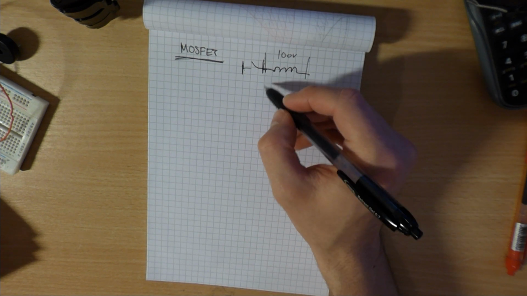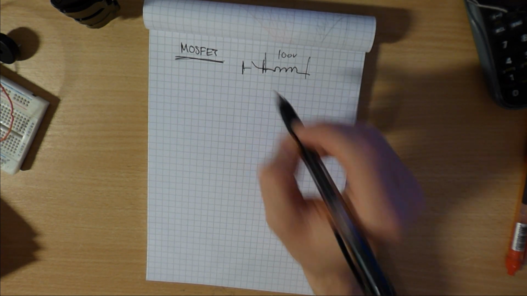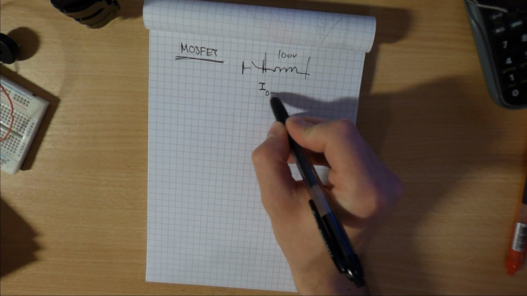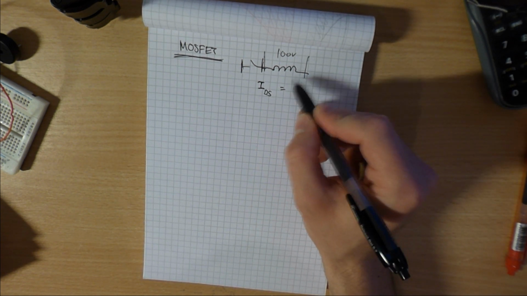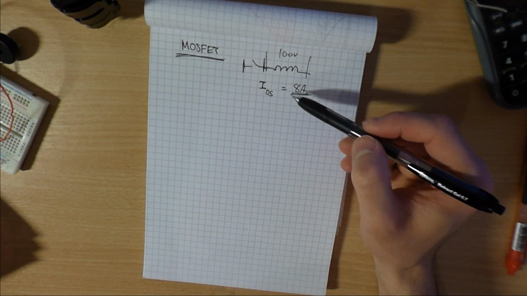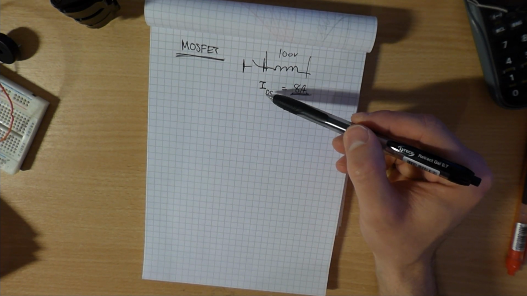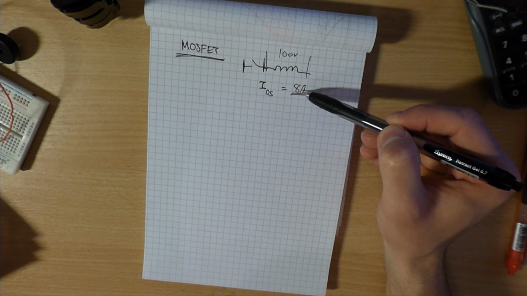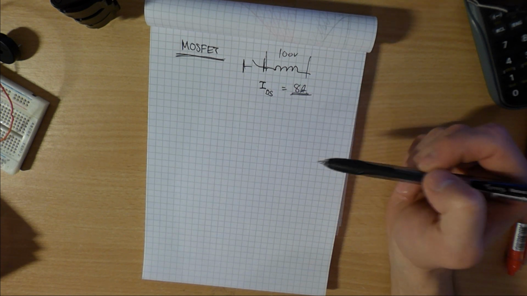It also needs to be able to provide enough current. So your IDS, which can be found in the datasheet, needs to be sufficient. An example might be 8 amps, so your MOSFET can easily, or within spec, source 8 amps from its drain to source.